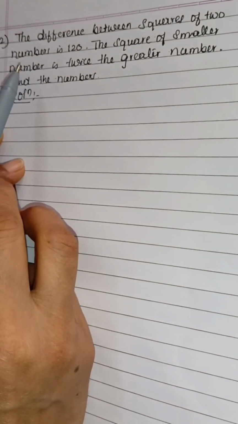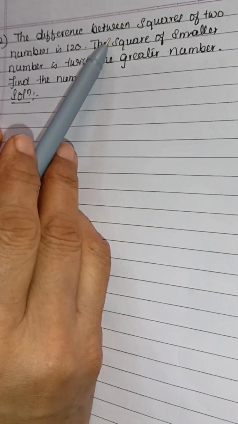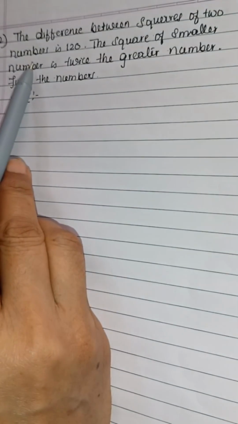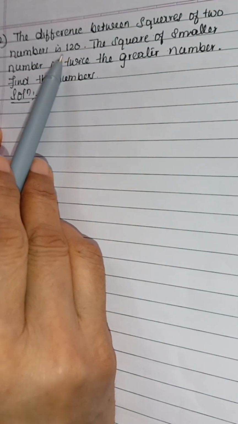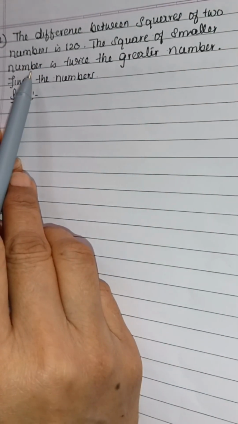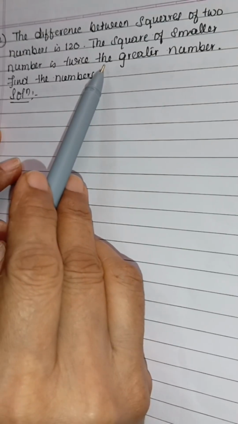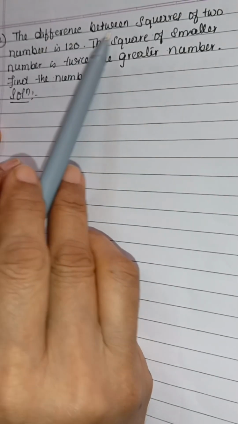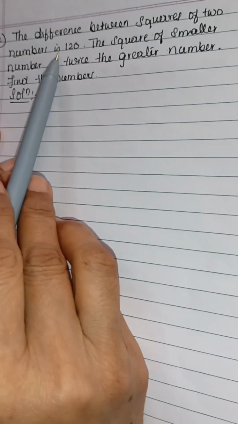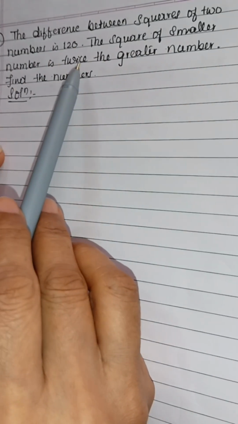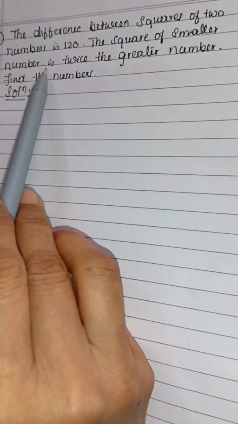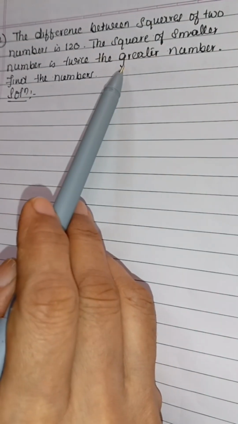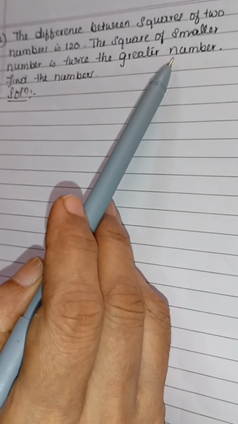Okay, 12th one is: the difference between squares of two numbers is 120. The square of the smaller number is twice the greater number. Find the numbers. Okay, so the difference between squares of two numbers is 120. Let us assume that the greater number be x.